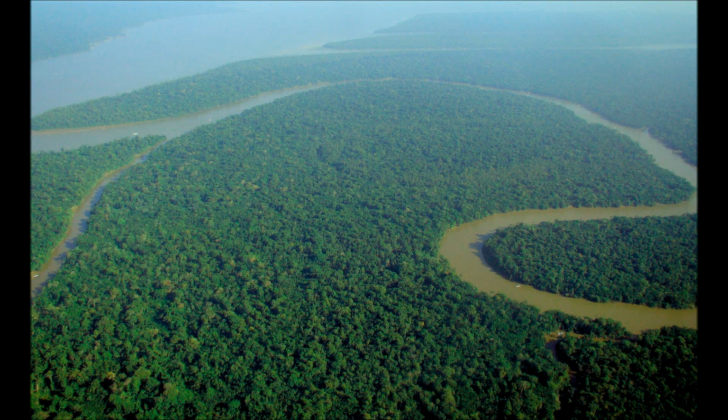Rainforest. Thick forests found in wet areas of the world are called rainforests. Most people are familiar with hot, tropical rainforests filled with trees that stay green year-round. But there are other kinds of rainforests, too.